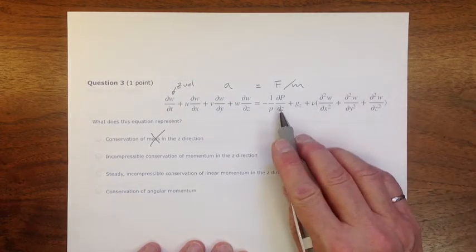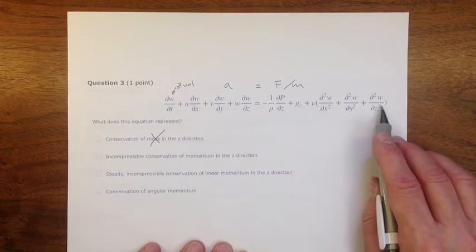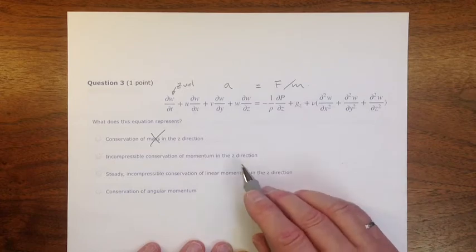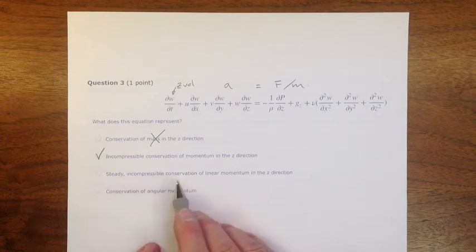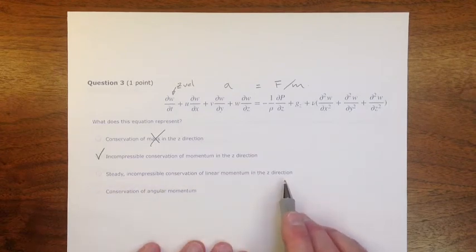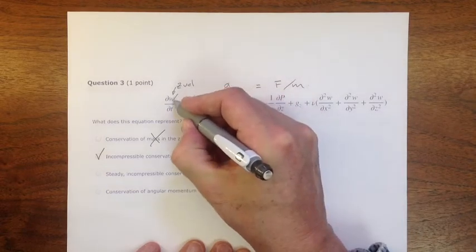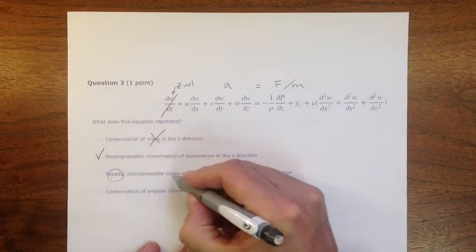It's incompressible because that's something that we assumed when we derived this equation. And it's about momentum, that's F equals ma kind of stuff. So I'd say that's a good answer. Steady incompressible conservation of linear momentum in the z direction. Well, we said we were going to use steady flow just about all the time in this course. And you could certainly use this equation for steady flow, but it doesn't represent steady flow until you cross out that term and say it's zero. So it's not steady.